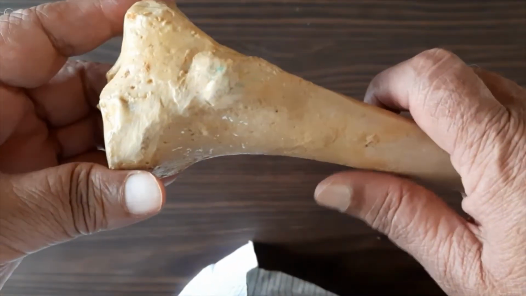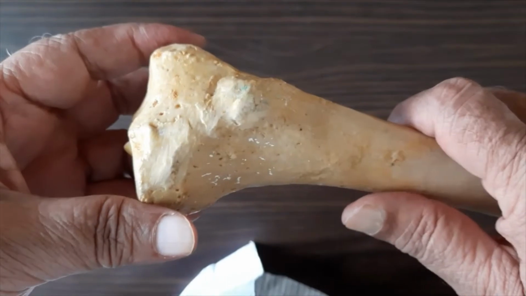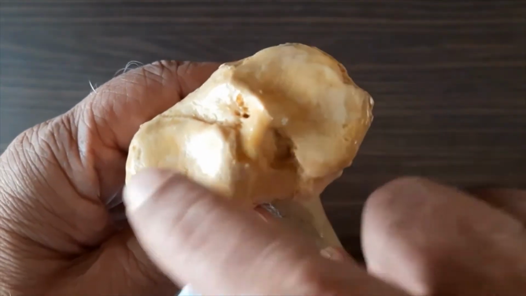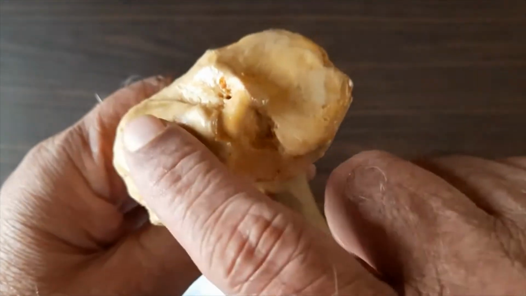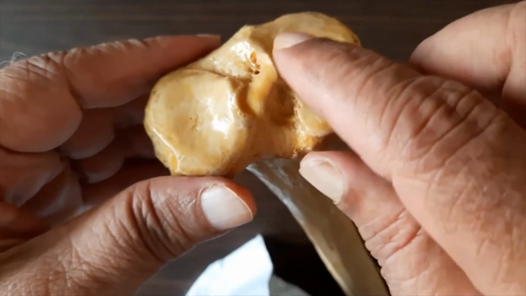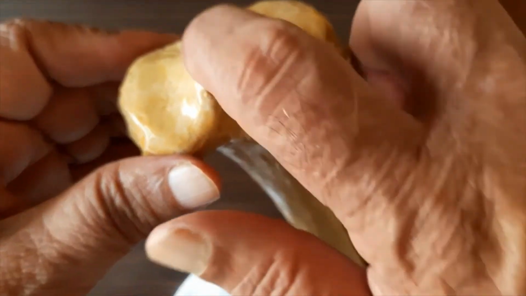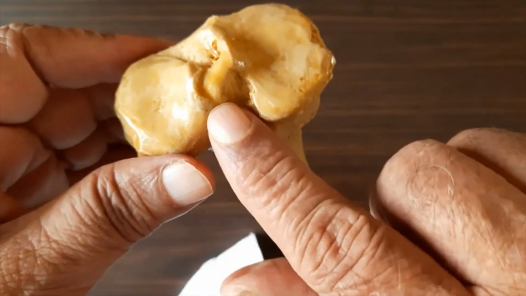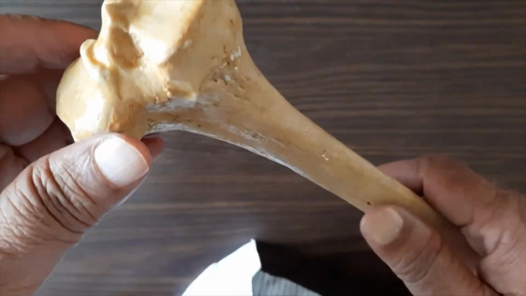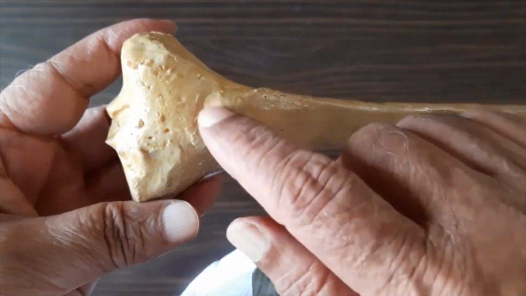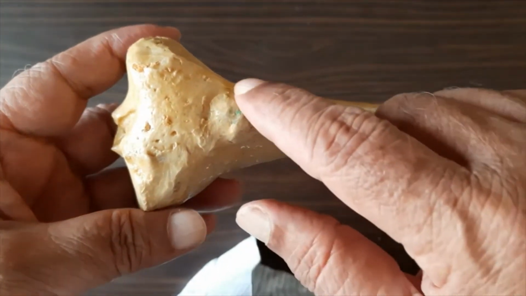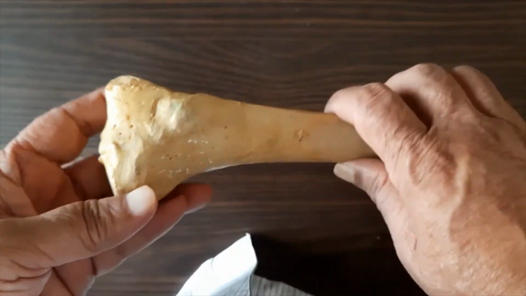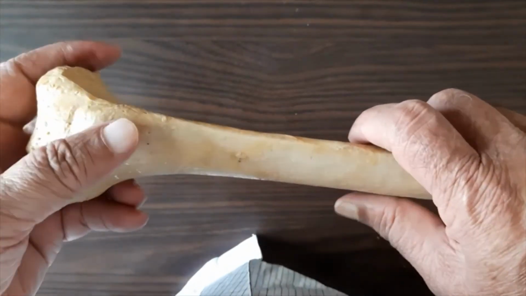The superior surfaces of the medial and lateral condyles are articular in nature, and there is an intercondylar area between the medial and lateral condyle which is non-articular in nature. Then there is a tibial tuberosity just below the medial and lateral condyle, a bony projection that is called the tibial tuberosity.